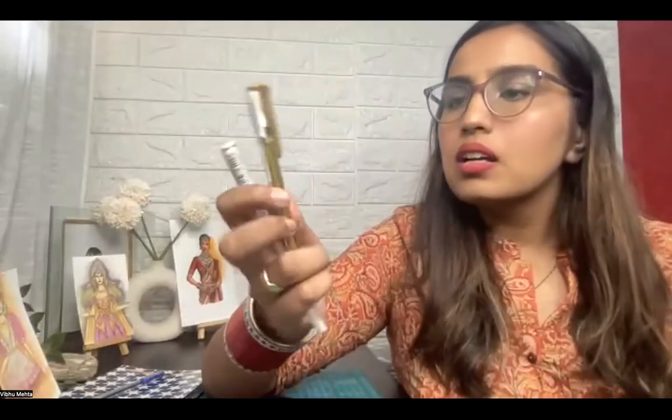It's Uniball Figno. It comes in 0.8, but still if you work very carefully, you can easily use these also. White pen is good. I've been using the white pen for so long.